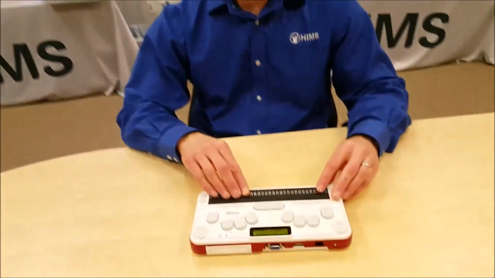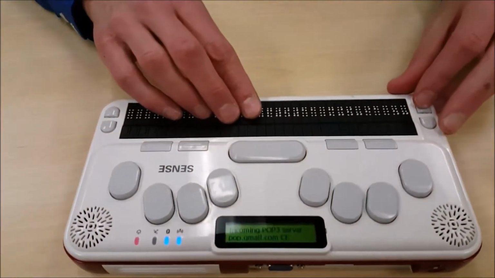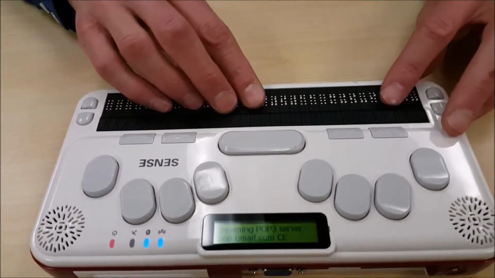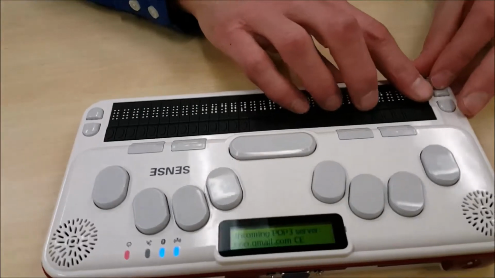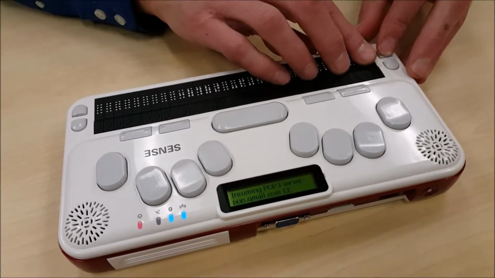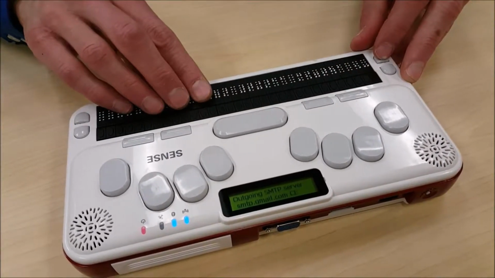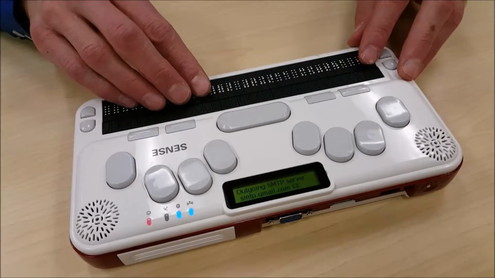Incoming POP3 server, pop.mail.com, computer edit box. And it already has pop.gmail.com filled in. This is what you're going to be using in almost all situations with a Gmail account, so I will leave that alone and move to the next field. Outgoing SMTP server, smtp.mail.com, computer edit box.